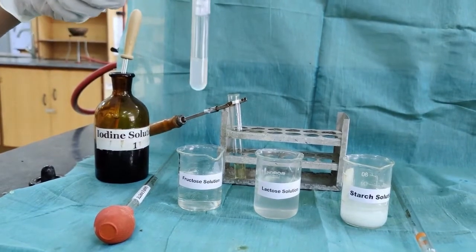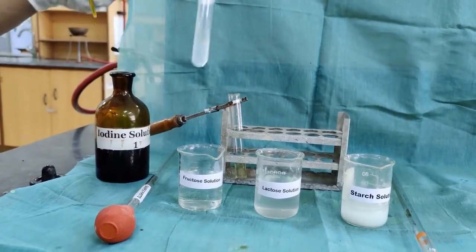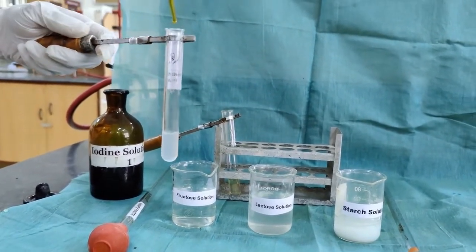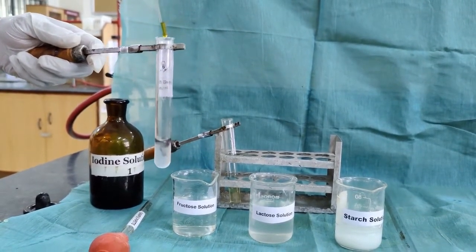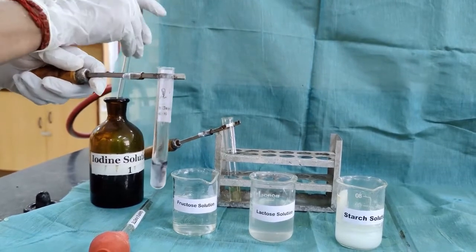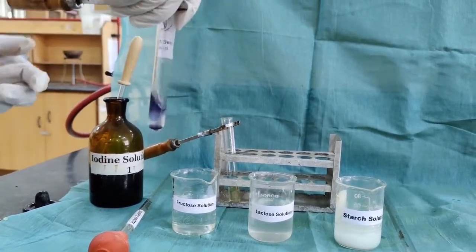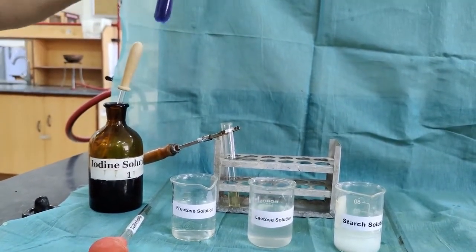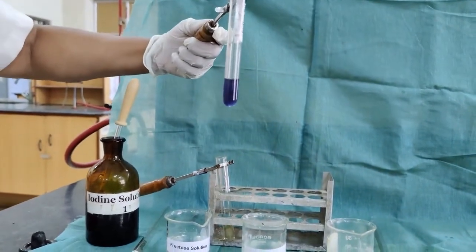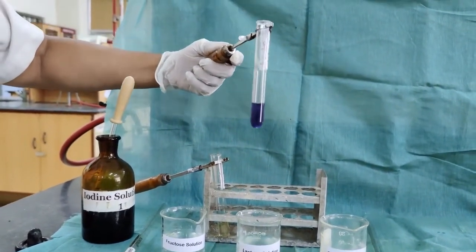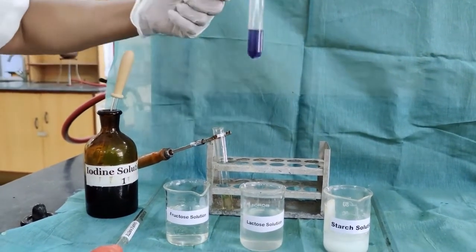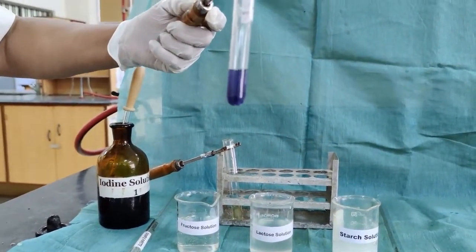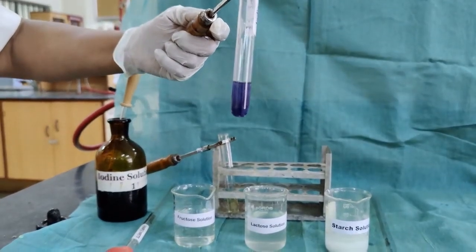For the starch solution, 2 ml of starch solution, I am adding 2 drops of iodine. Here we can see an intense blue color formation. This shows this contains the polysaccharide starch. Glycogen forms a red color with iodine solution.